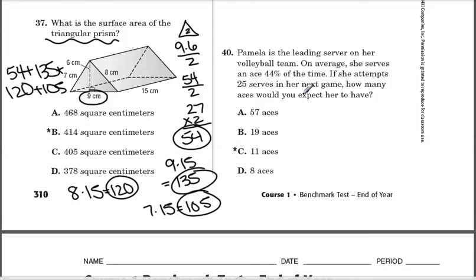Okay, the next one. Pamela is leading server on her volleyball team. She averages 44%, so that's 44 out of 100, and we set that equal to some number out of 25. So how do I get from 100 to 25? Divide by 4. Divide 44 by 4, and I get 11.